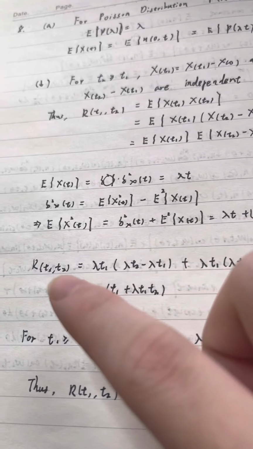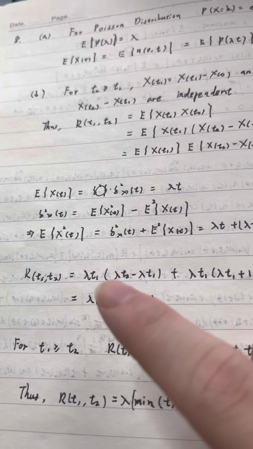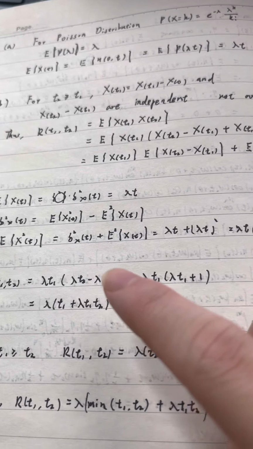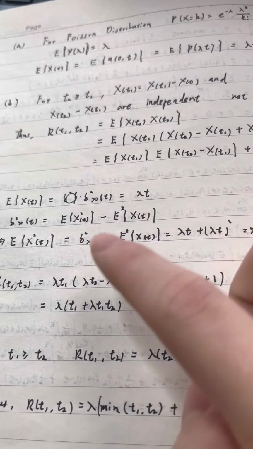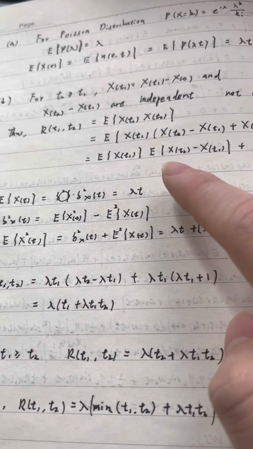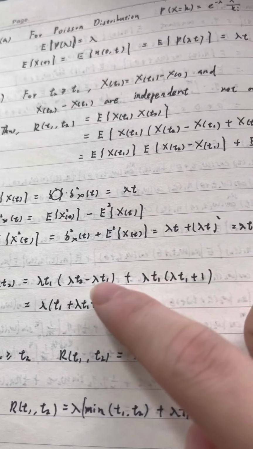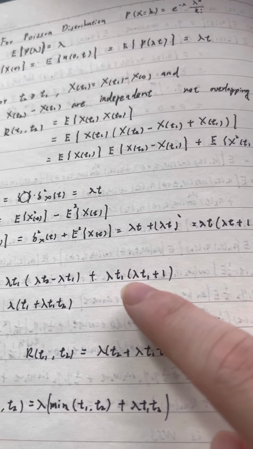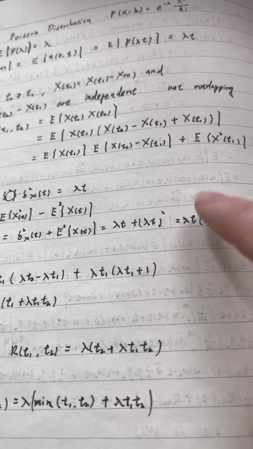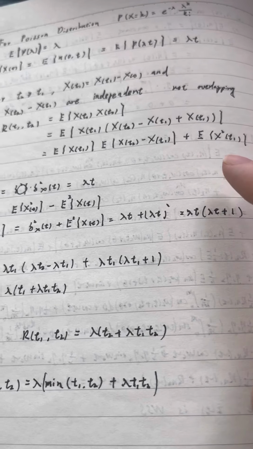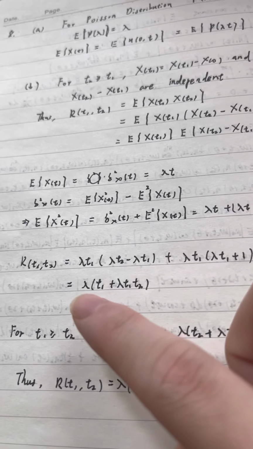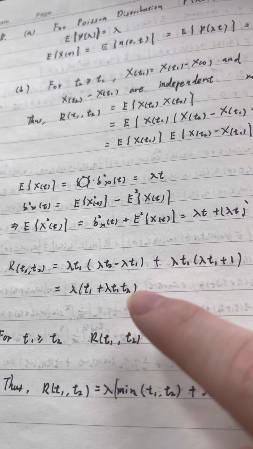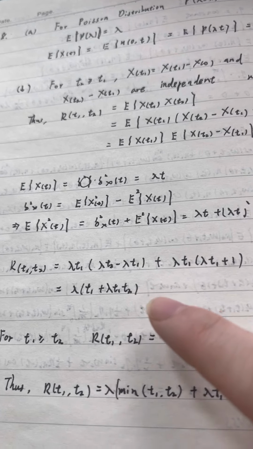Then we can calculate R(t1, t2). It equals lambda t1 times (lambda t2 minus lambda t1), where the expectation of X(t1) equals lambda t1 and the expectation of X(t2) minus X(t1) equals lambda t2 minus lambda t1, plus lambda t1 times (lambda t1 plus 1), which is the expectation of X(t1) squared. Finally, it equals lambda times t1 plus lambda squared times t1 times t2.